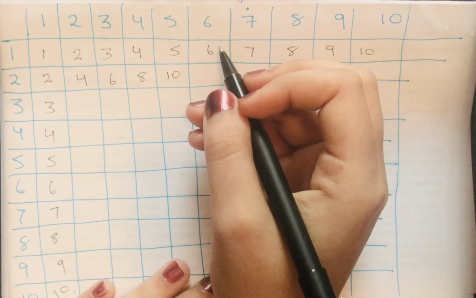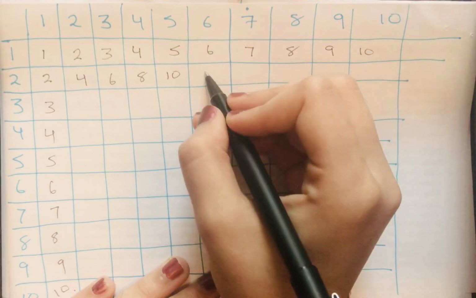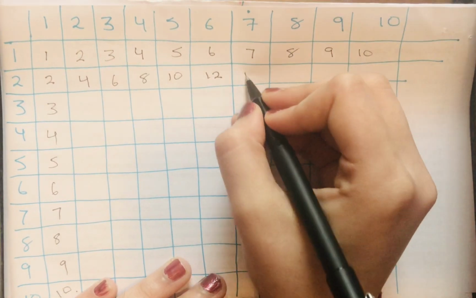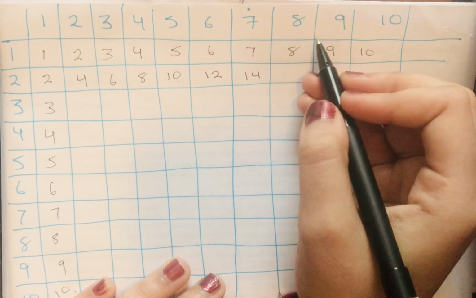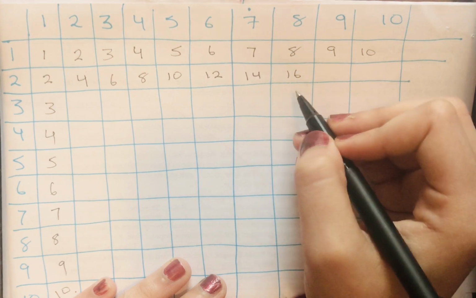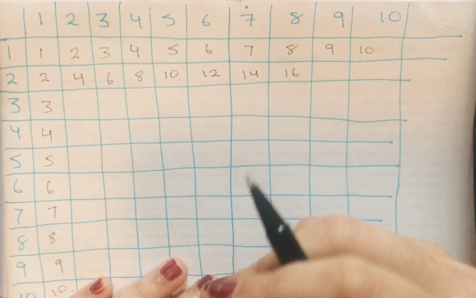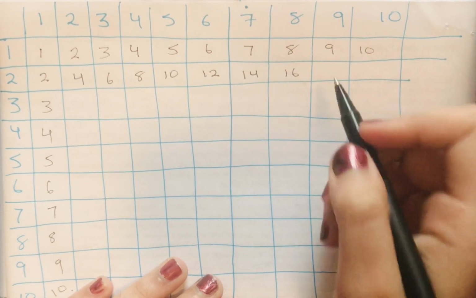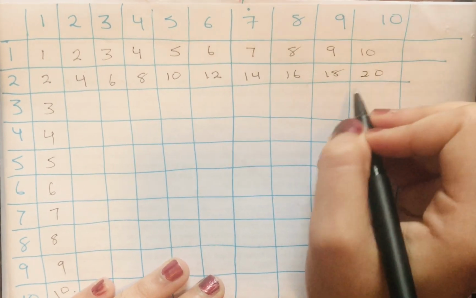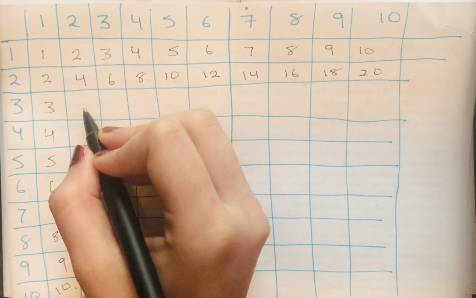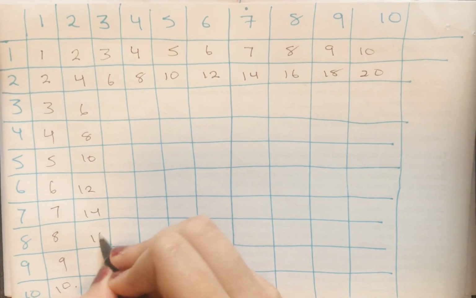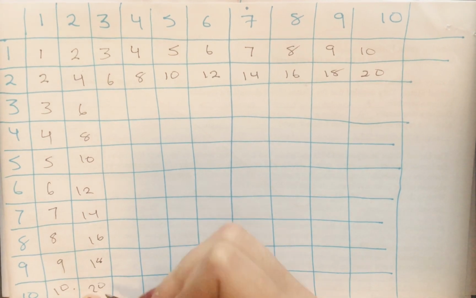For example, 6 plus 6 is 12, so 6 times 2 will also be 12. 7 plus 7 is 14, so 7 times 2 will also be 14. 8 plus 8 is 16, so 8 times 2 is 16. So multiplying by 2 means doubling the number, that means adding the number to itself. So 9 plus 9 is 18. 10 plus 10 is 20. So same thing goes here: 6, 8, 10, 12, 14, 16, 18, and 20.